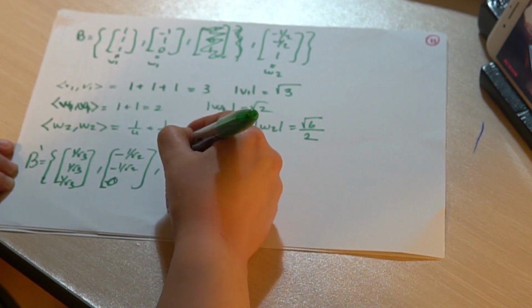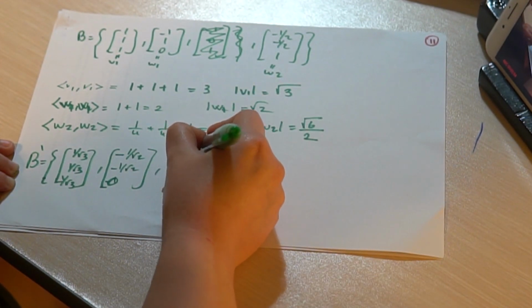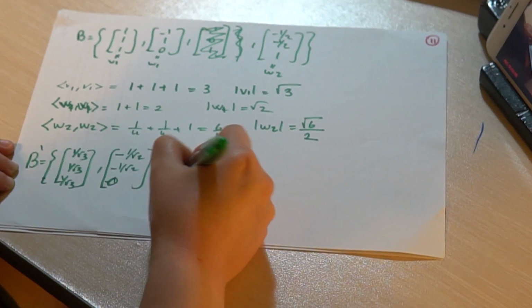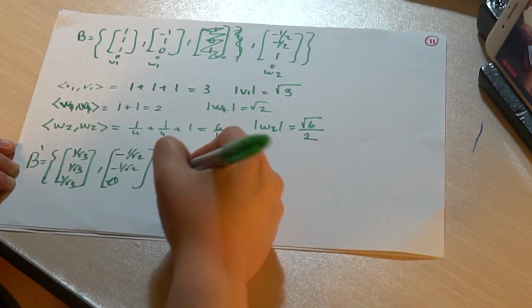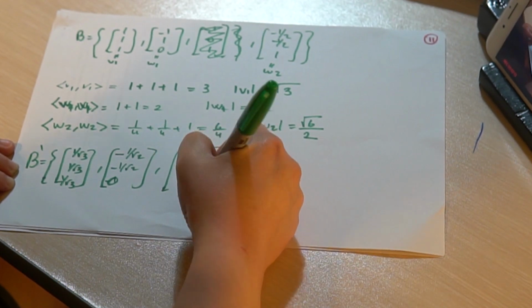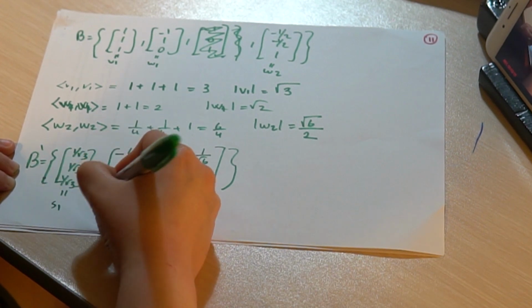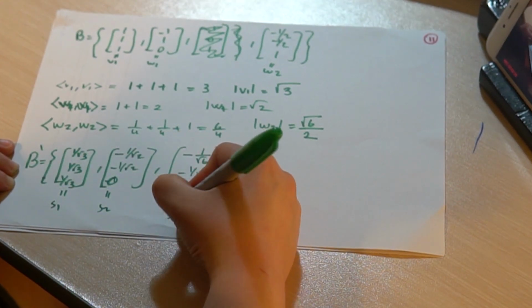And the third one will be, 2's are cancelled, minus 1 over square root of 6, minus 1 over square root of 6, plus 2 over square root of 6. Let's say these are S1, S2, S3.